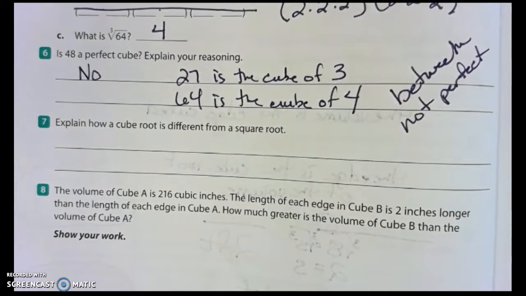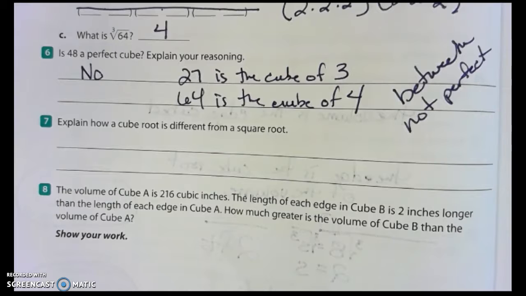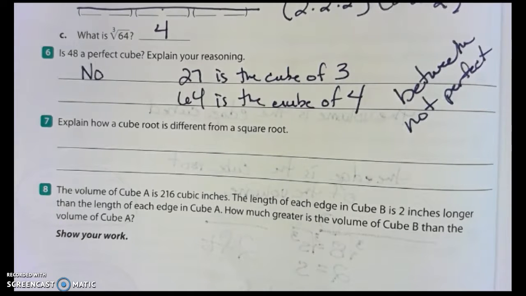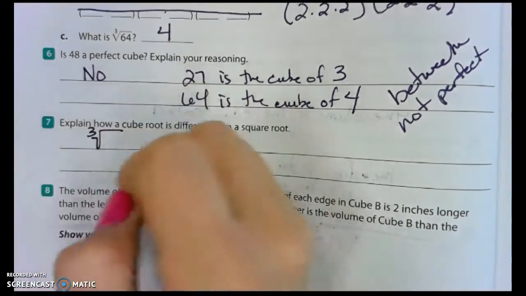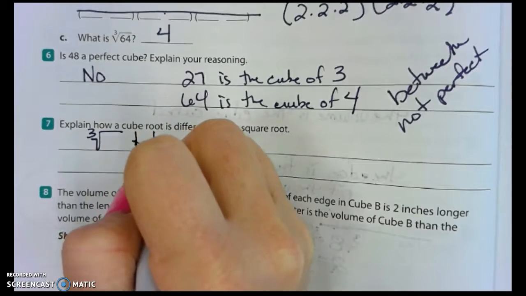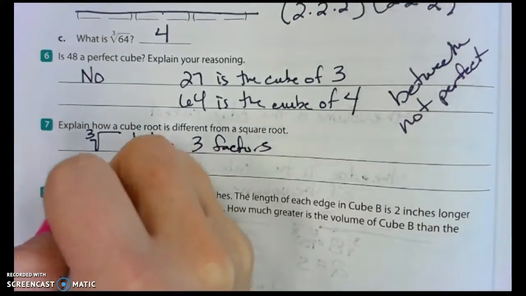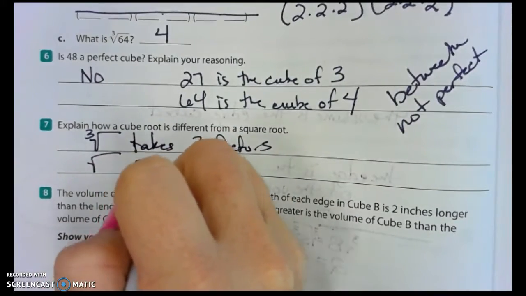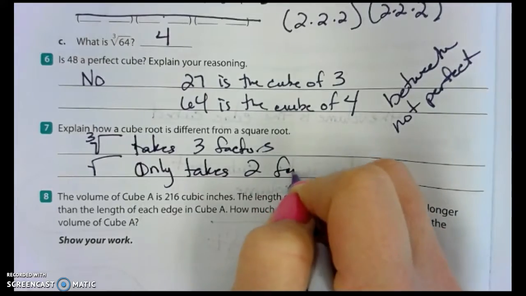Number 7, explain how a cube root is different from a square root. A cube root takes 3 factors. A square root only takes 2. Okay, a cube root takes 3 factors. A square root only takes 2 factors.